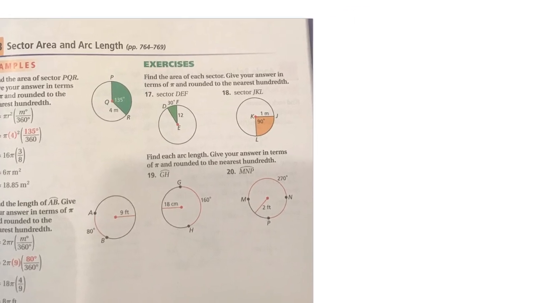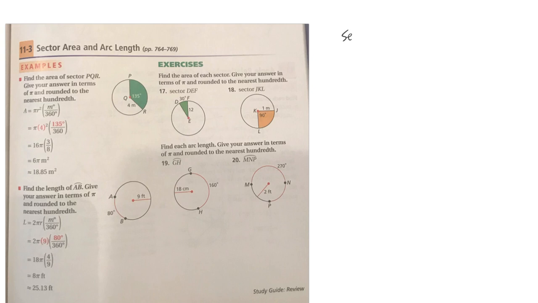Sector area over the area of the entire circle will always equal the central angle measure over 360. That's going to be an important formula for us to use right now. Find the area of each sector, give your answer in terms of pi, and round it to the nearest hundredth. So we want to know this green sector. We know it's going to be x because we don't know the actual sector area, but it's going to be over pi r squared.